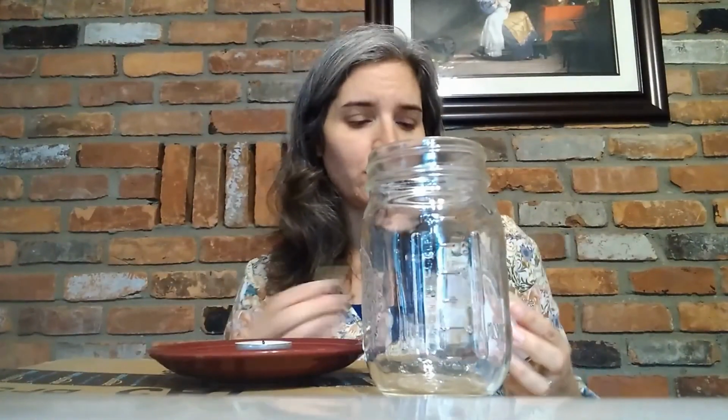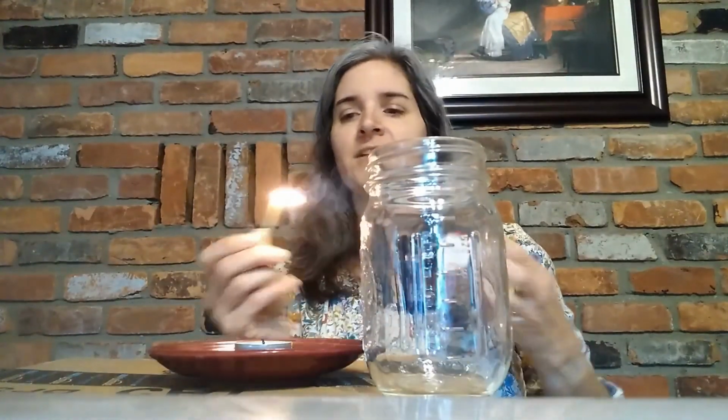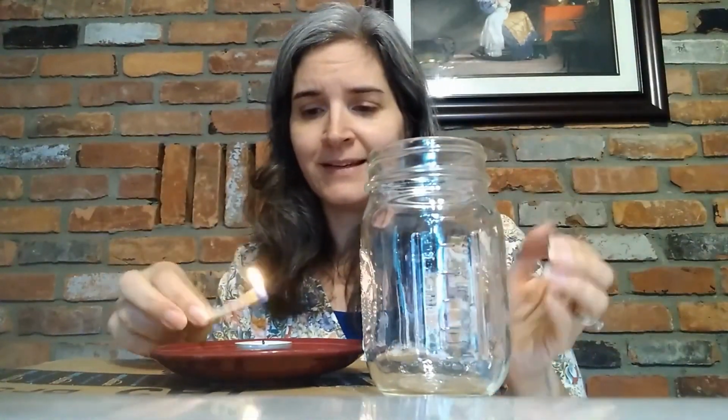And now I'm going to do the same thing again, but for my largest glass. You can probably guess what might happen. Is it going to take longer for it to go out, shorter for it to go out? These are all things you're thinking, but then we're going to actually see. We're going to do the science and actually see what happens.